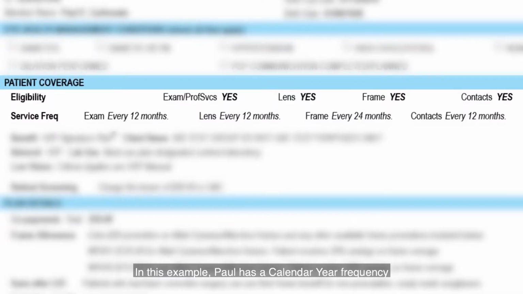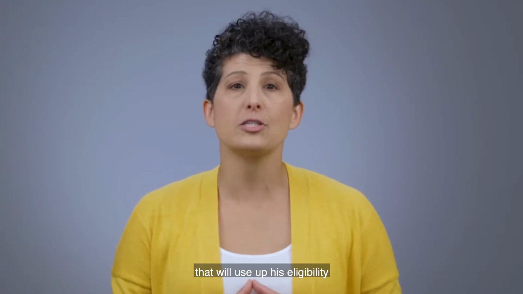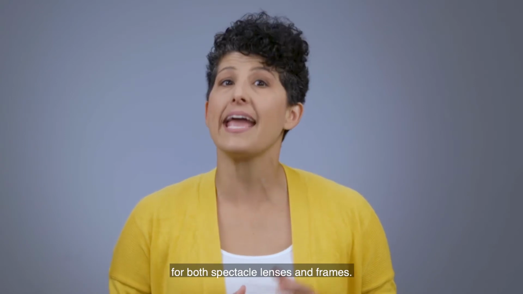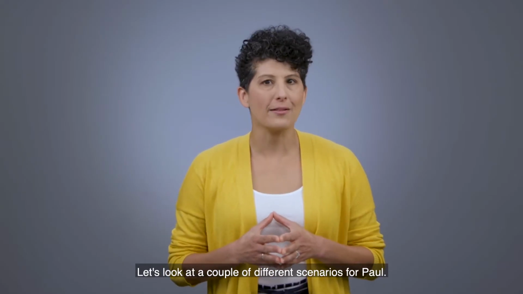In this example, Paul has a calendar year frequency and is eligible for his exam and lenses every 12 months, and a frame every 24 months. As we discussed, the patient can get either spectacle lenses and a frame or contacts. If he uses his benefits for contacts, that will use up his eligibility for both spectacle lenses and frames. Let's look at a couple of different scenarios for Paul.